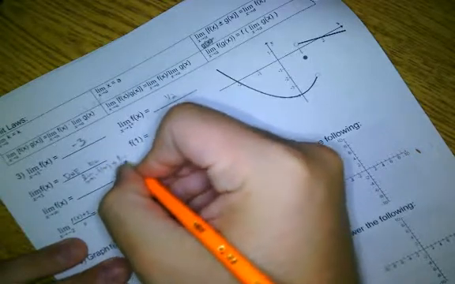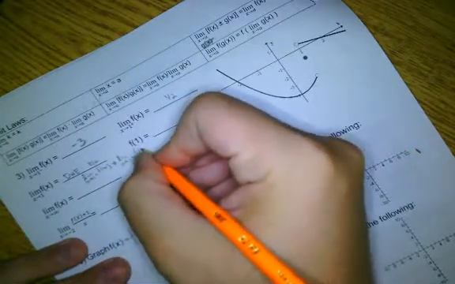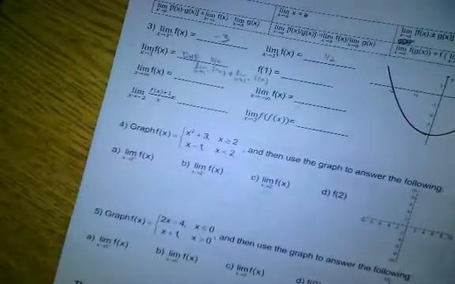Yeah, get used to explaining things. So you take the AP exam. If you don't explain things, you lose lots of points. That's not good.